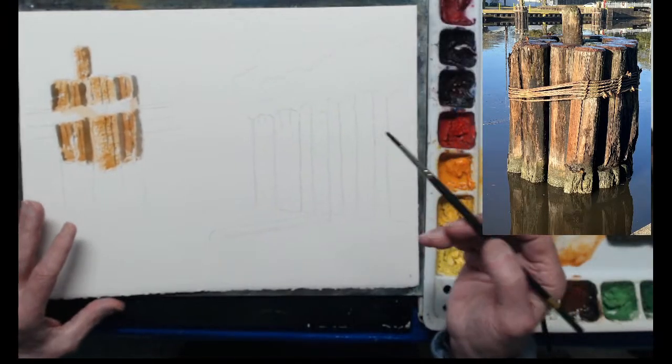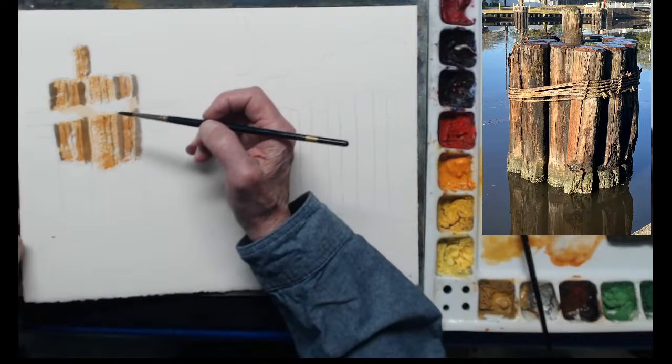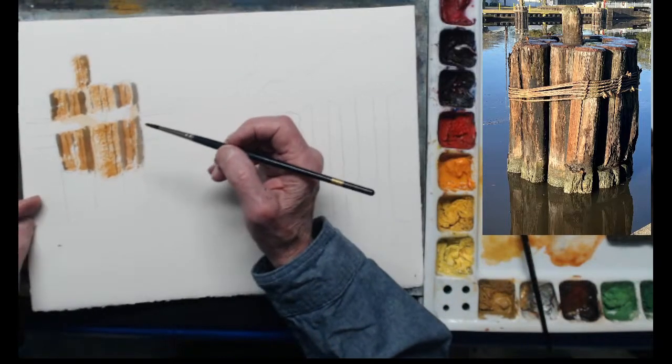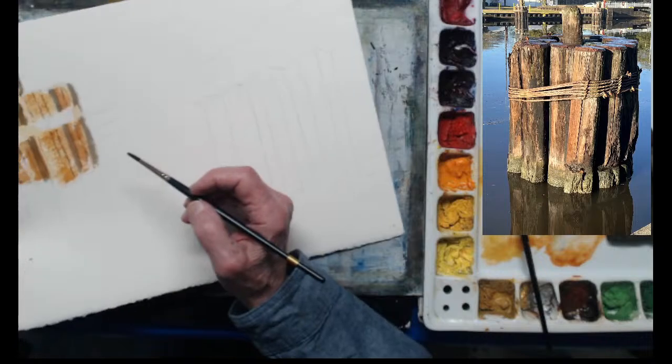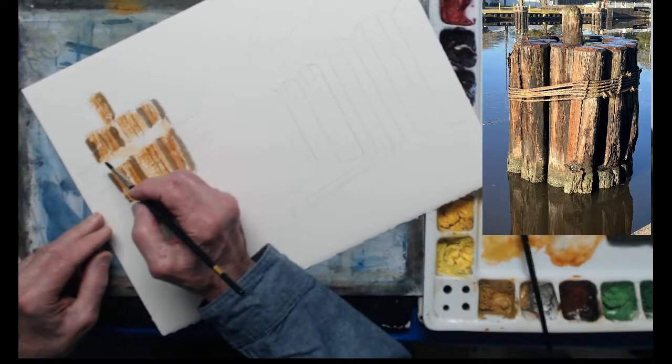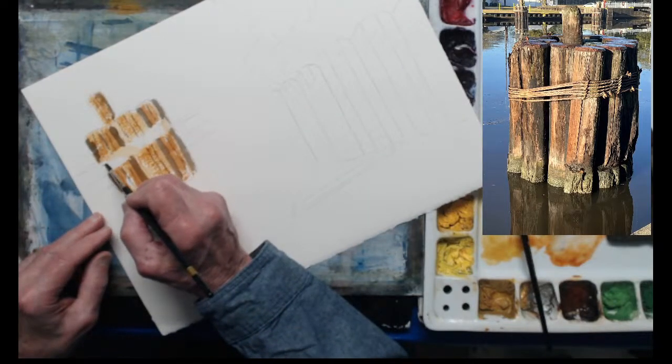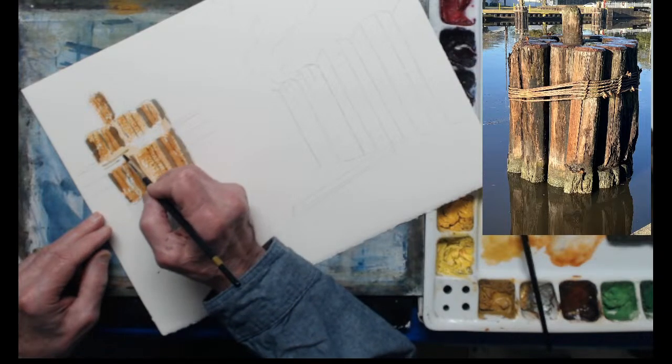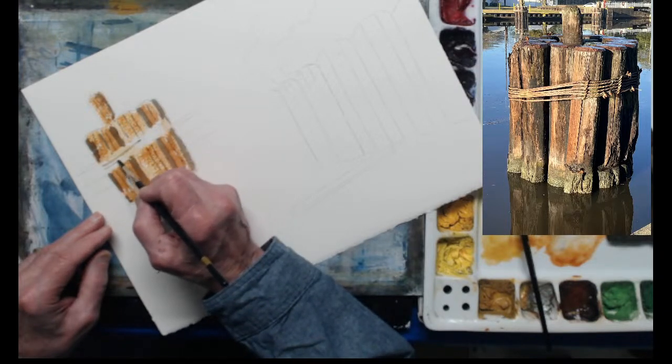And what I want to do now is go in and put in the lines. There's those cables that run across the edge. So I'm going to put in a couple lines. I'll move the paper just a little bit. So now I'm going to go ahead and put in these horizontal lines.